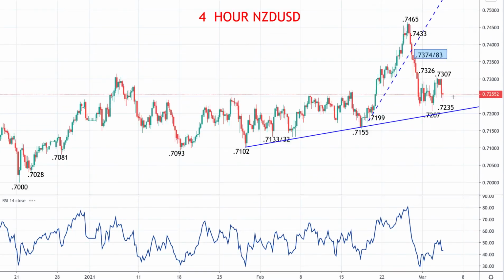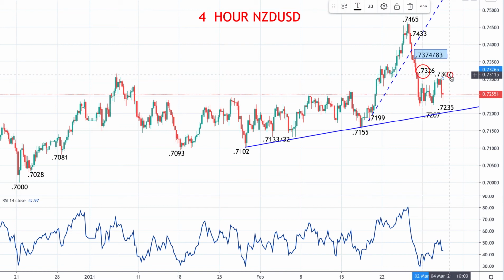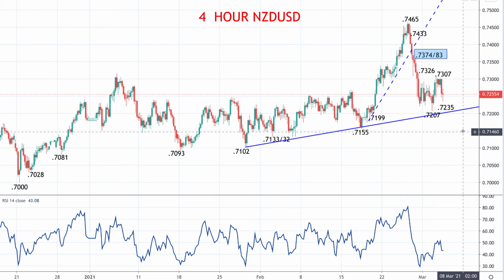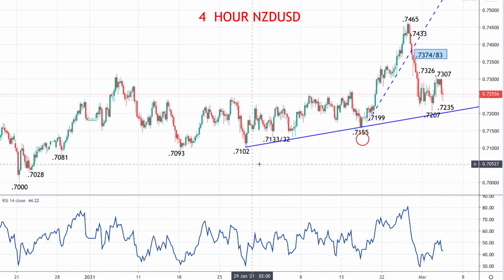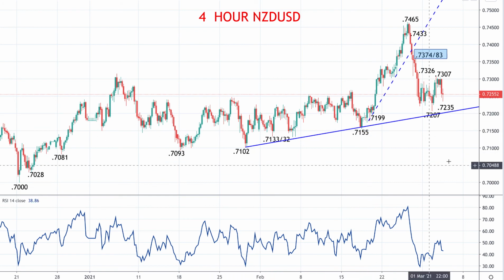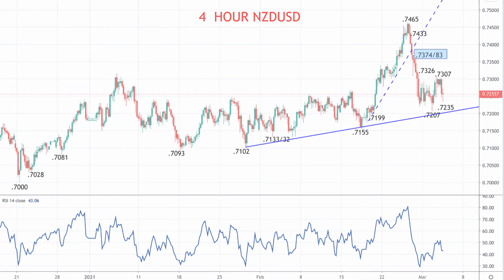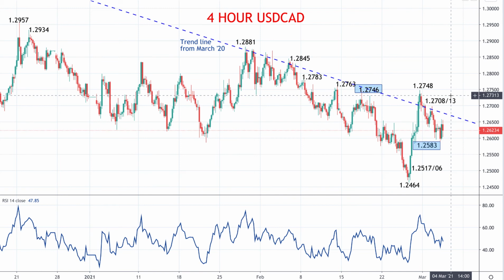Similar story for the Kiwi dollar, a big sell off down through this trend line support, shifting the intermediate term outlook to more bearish, and then just holding above this trend line that comes from late January. So just holding that trend line and rebounding, but again capped by resistance here, 73.26, 73.07. Negative pressures are intact and we're looking for a push down lower through these recent supports, 72.35, 72.07, but more likely down to these supports here, 71.55 and 71.02.